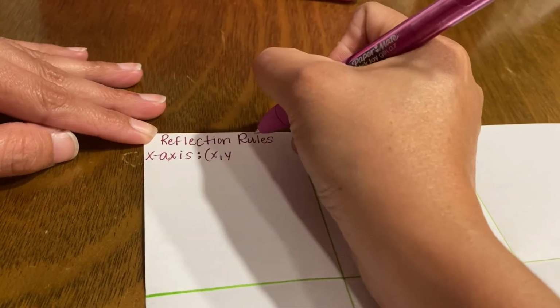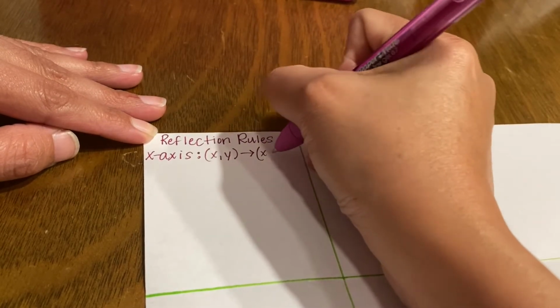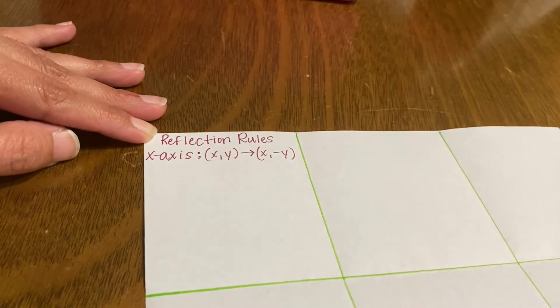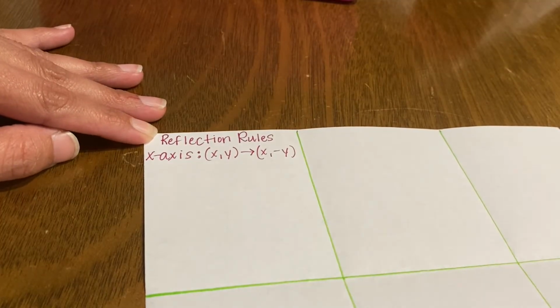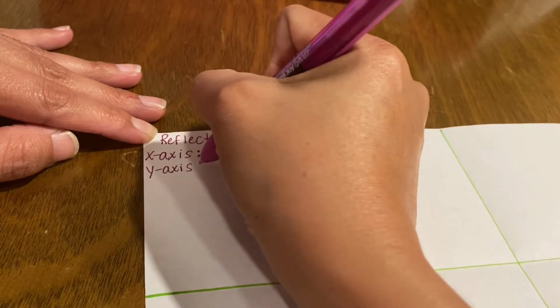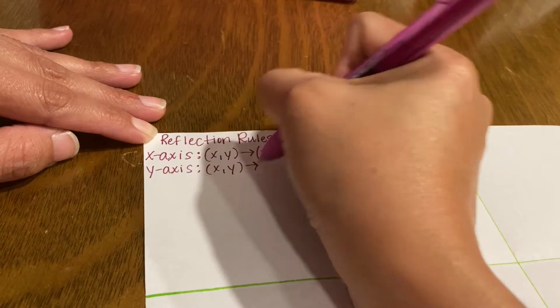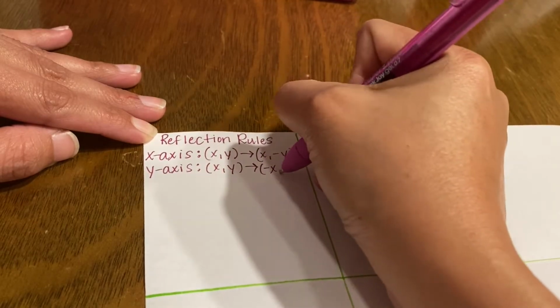xy goes to x negative y. Underneath it, you're gonna put your y-axis reflection rule. xy goes to negative x y.